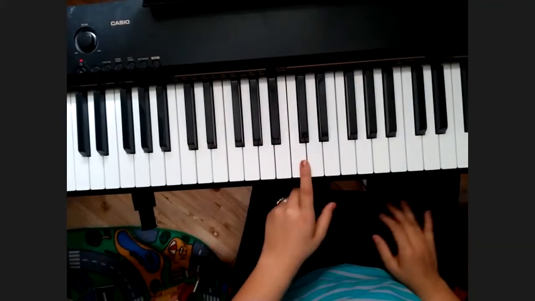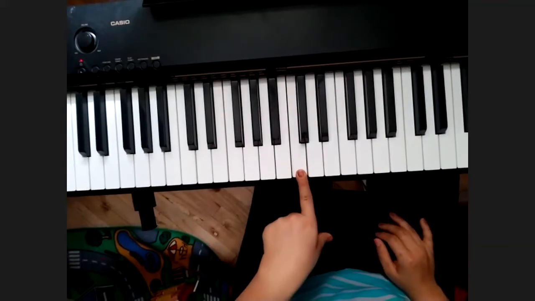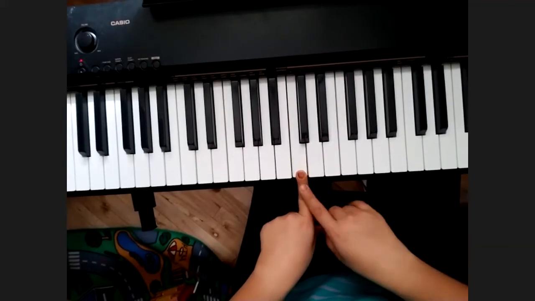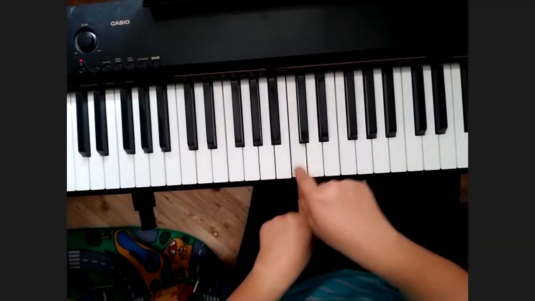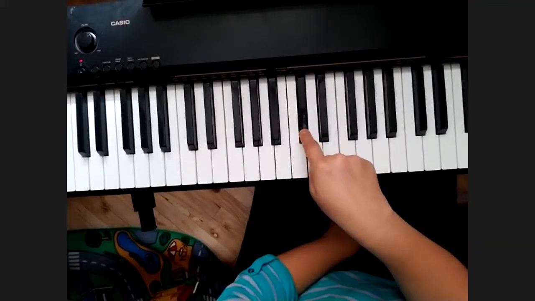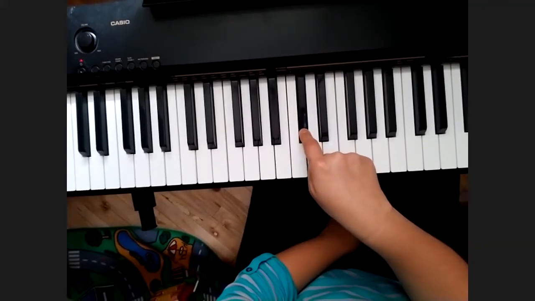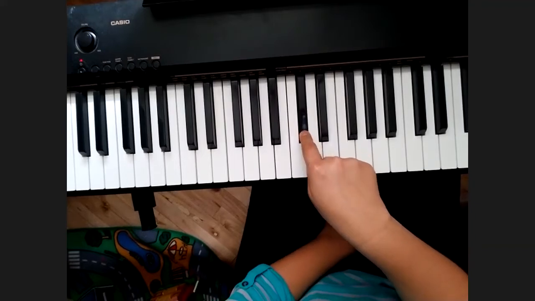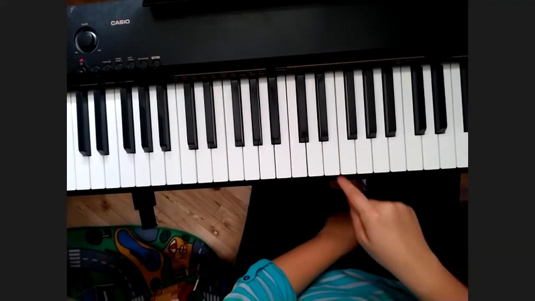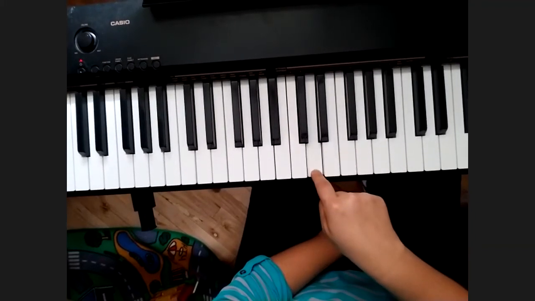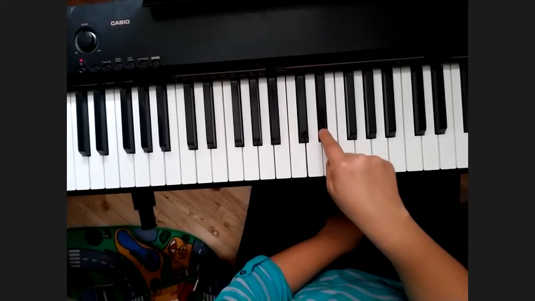So if I want you to play me a C sharp, you're going to play me a half step above C. So this is called a C sharp. Does that make sense? Or if I wanted you to play me a D sharp, that's a D sharp.